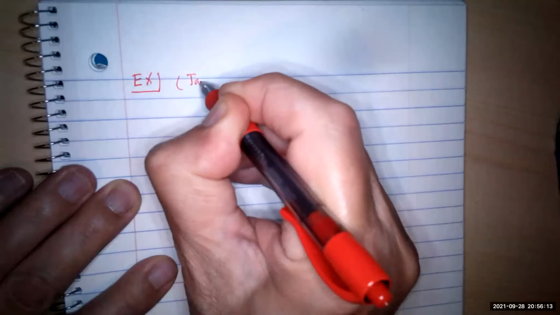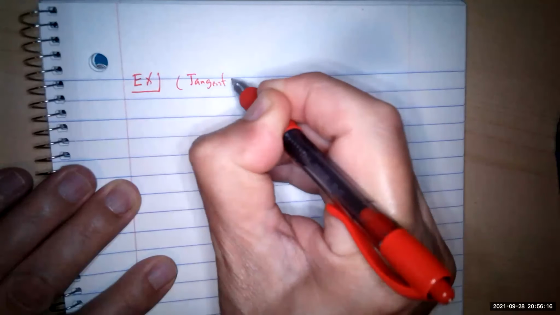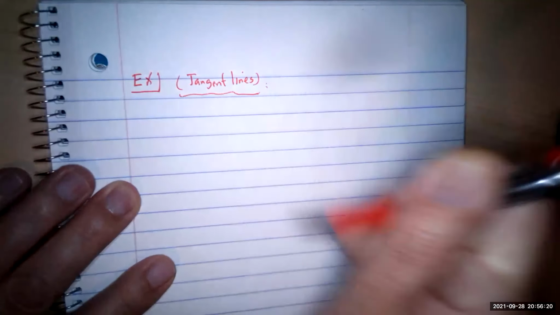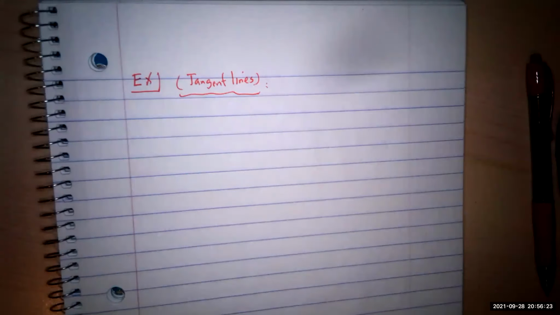Again, tangent line problem. Tangent lines. This is a very similar one, a good practice. We give you one question of the tangent line with the implicit differentiation. There you are.